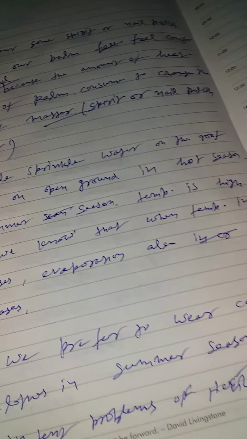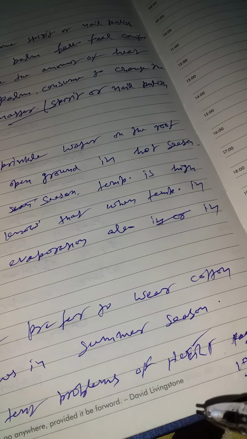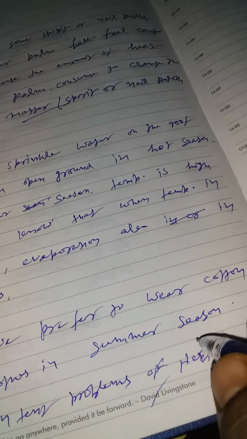So prepare notes and solve the in-text problems of NCERT, page number 10. Thank you.